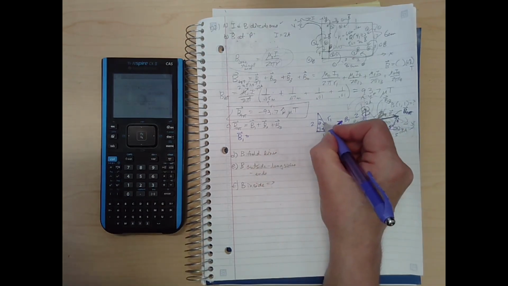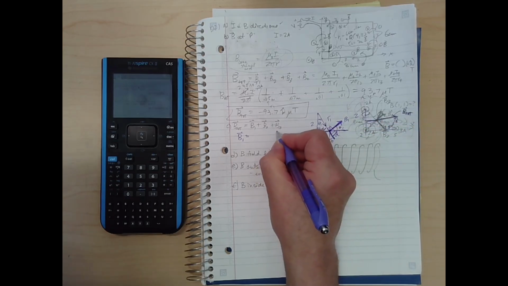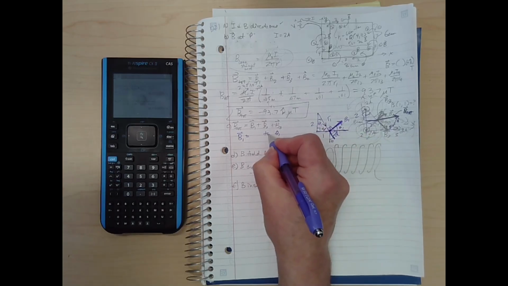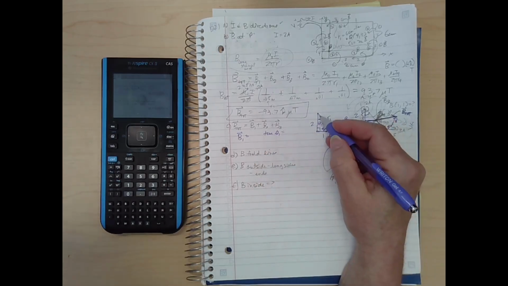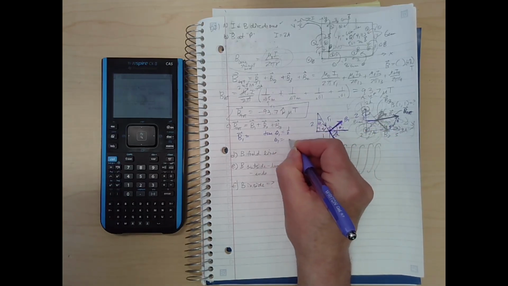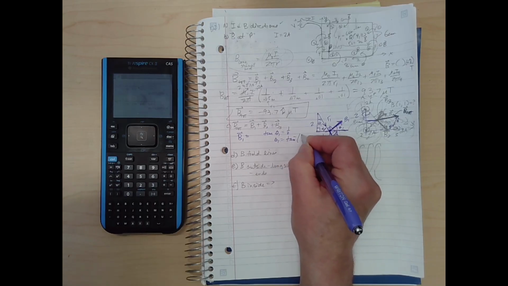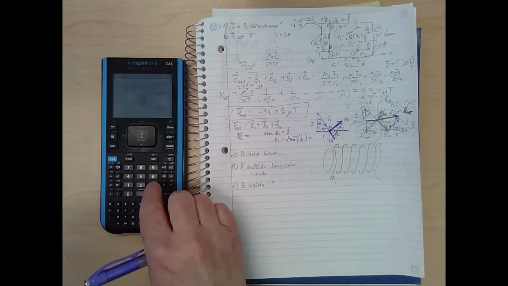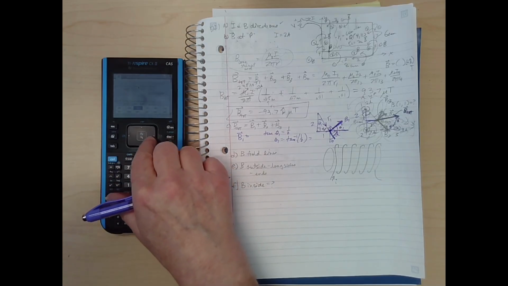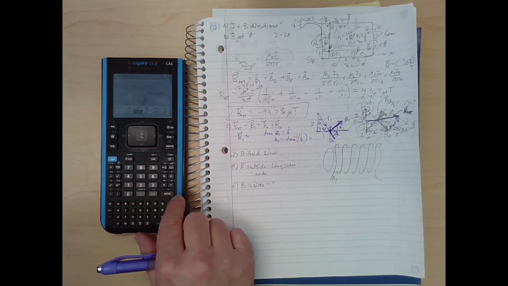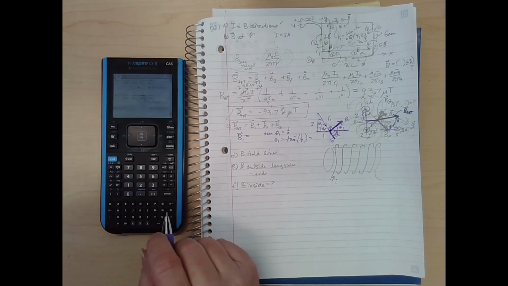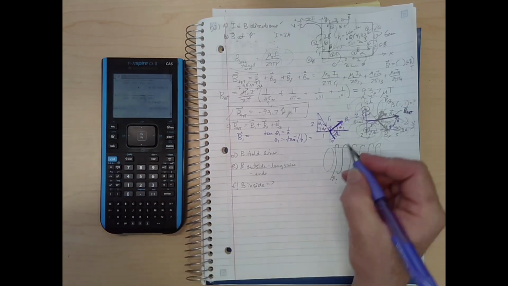What is theta? Maybe we should call it theta 1. So theta 1, if we just look at the triangle, tangent theta 1 is opposite over adjacent, so it's 1/2. So theta 1 is inverse tangent of 1/2. I don't know if you can see that, but anyway, inverse tangent of 0.5 is 26.6 degrees.